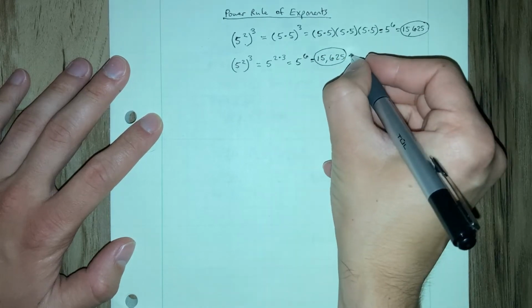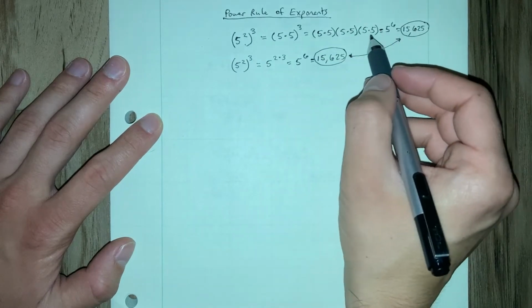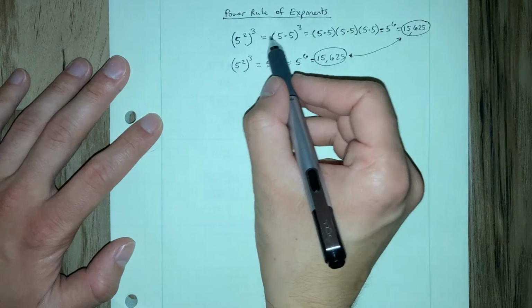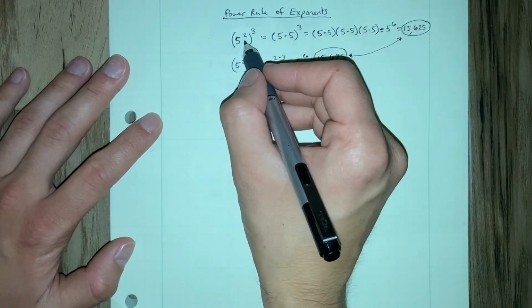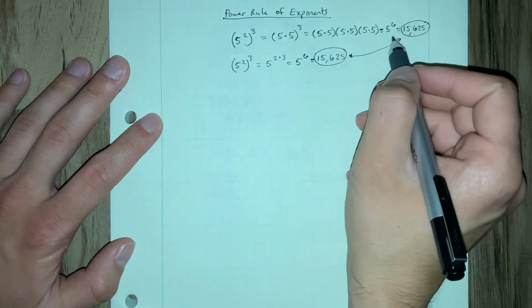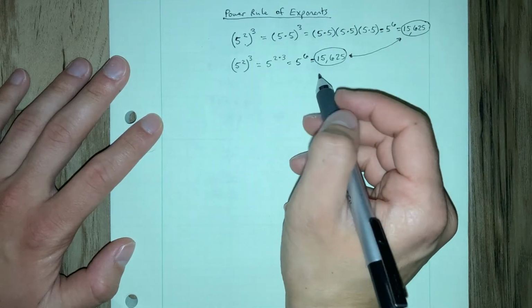So we got the same answer here and here, using the power rule of exponents and just using the properties of what an exponent is in this example. So the power rule definitely saves some time.